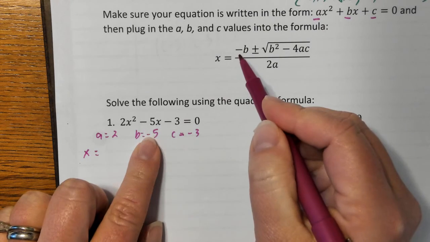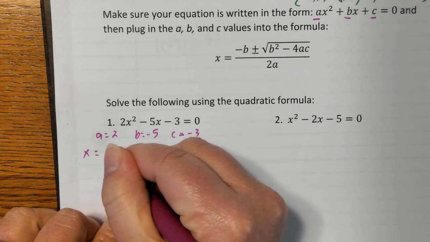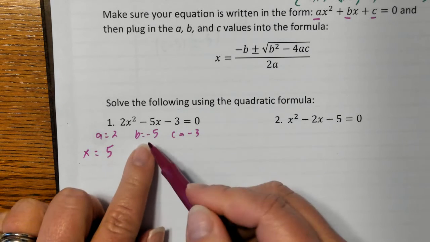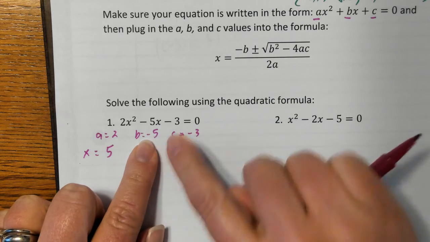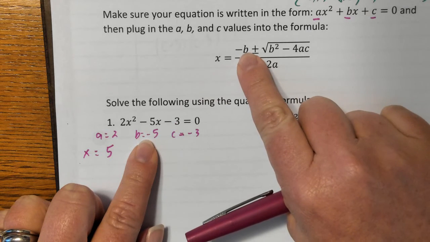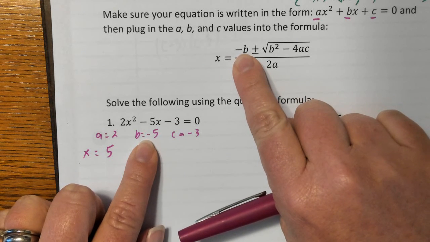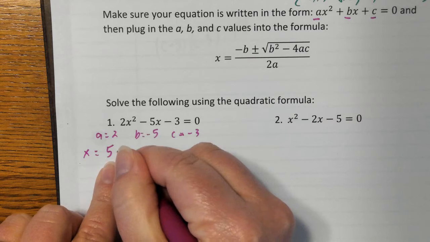B is negative 5, so negative b is positive 5. Okay, think about that carefully. B is negative 5. So when I put negative 5 in for b, negative negative 5 is positive 5. So that's why I'm writing a 5 here.